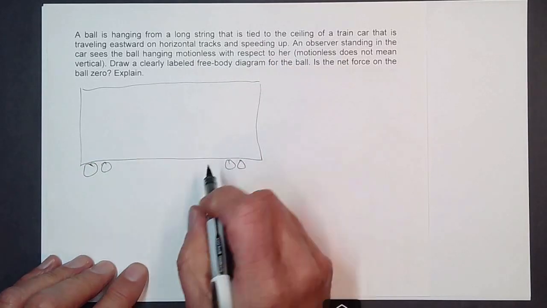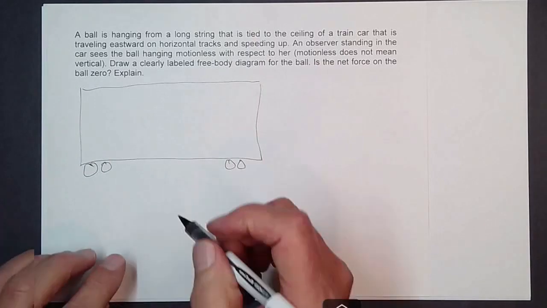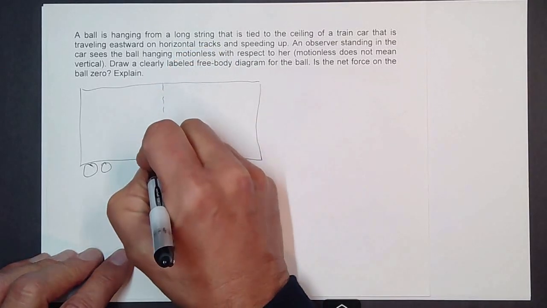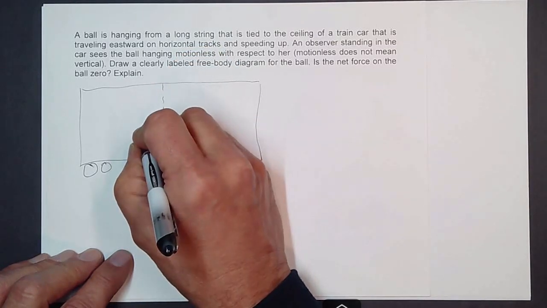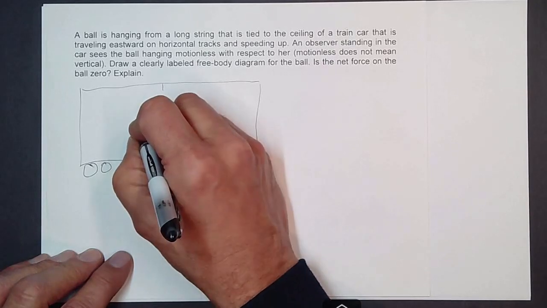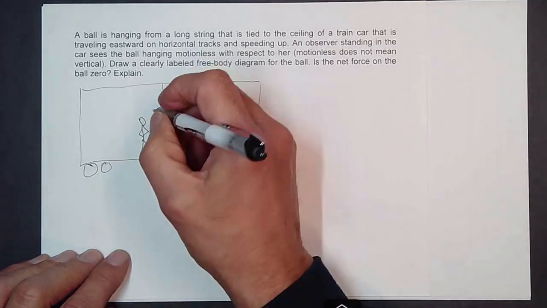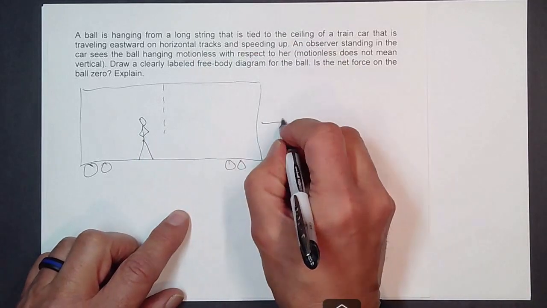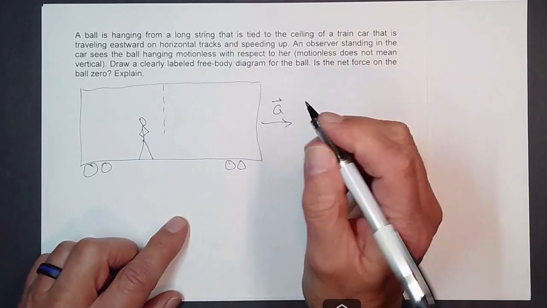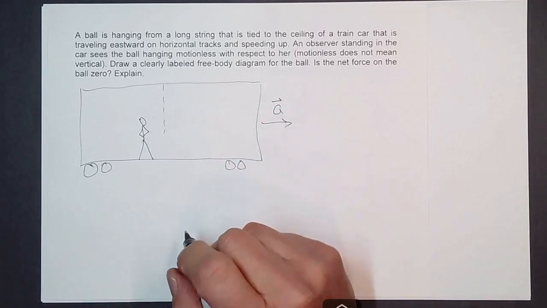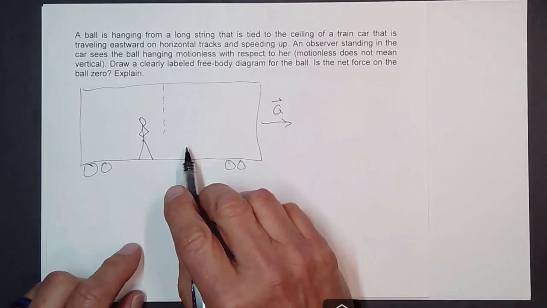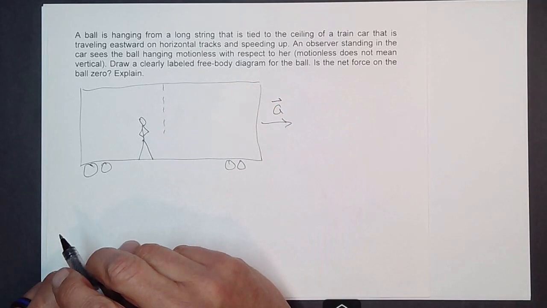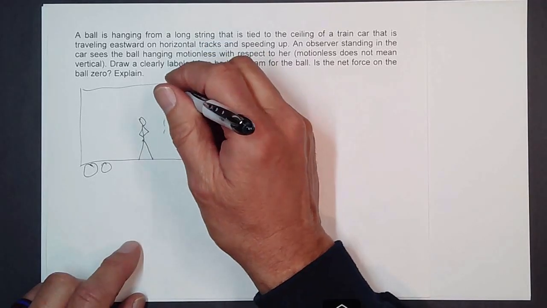this is a train car that the side of it just consists of a giant window. And this person is looking up at this ball that's hanging from a string, but the car has an acceleration in that direction, so must the ball. What force can produce that acceleration? Well, a vertical string won't do it. Okay, a vertical string can only exert an upward force.